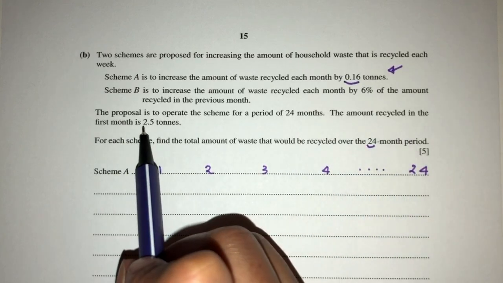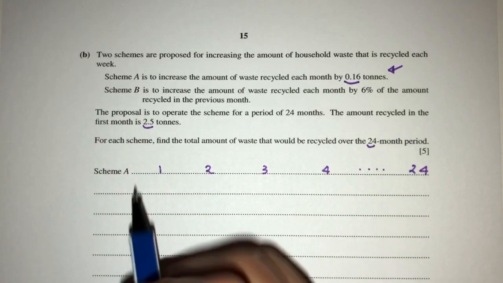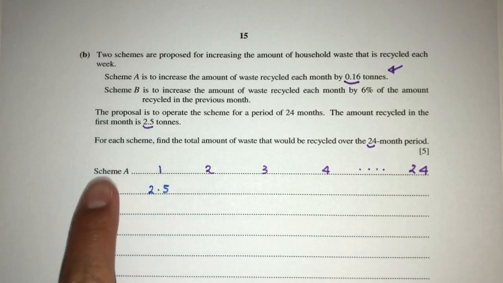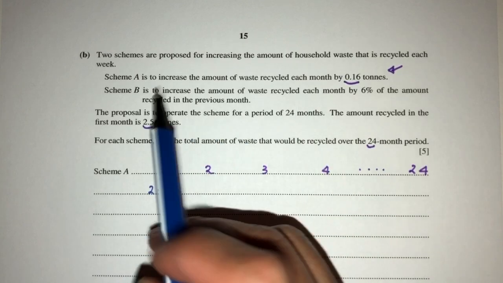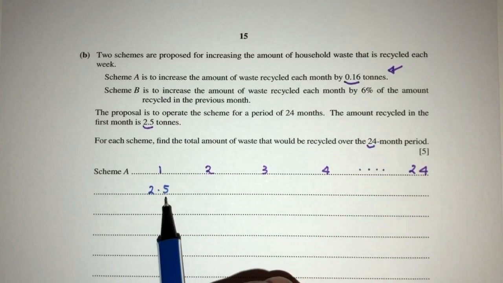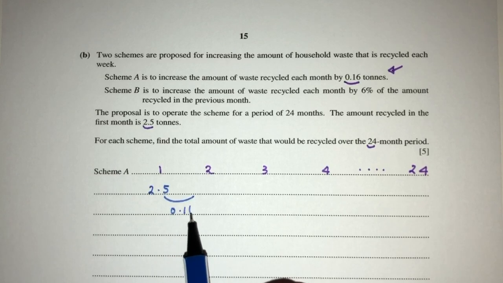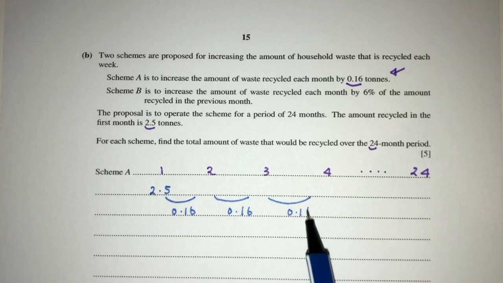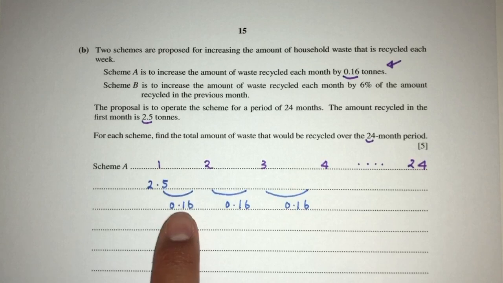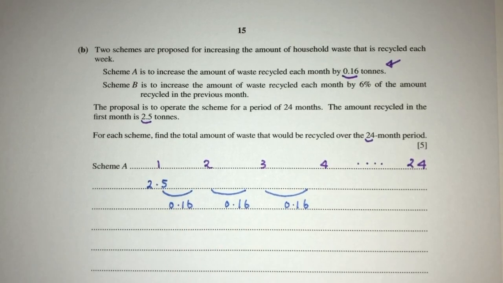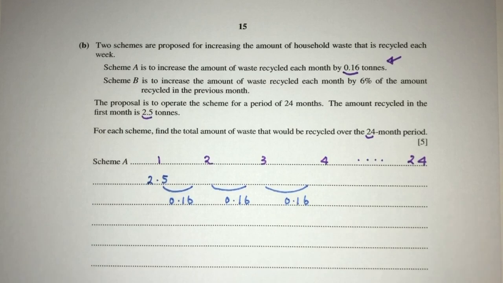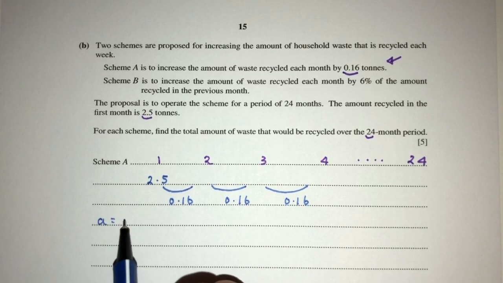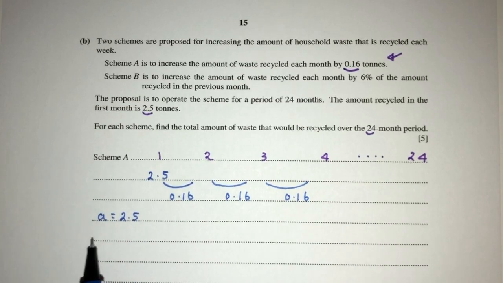And we have the first month is 2.5. So here we know for the first month we have 2.5, but the idea of scheme A is that we have to increase the amount, so it is increasing by 0.16, increasing by 0.16, increasing by 0.16. As you can see, every time we're increasing by the same amount, this is called an arithmetic progression. Now, we can clearly know that the first term is 2.5 and the common difference is equal to 0.16 because we are increasing by the same amount between every month, every term.